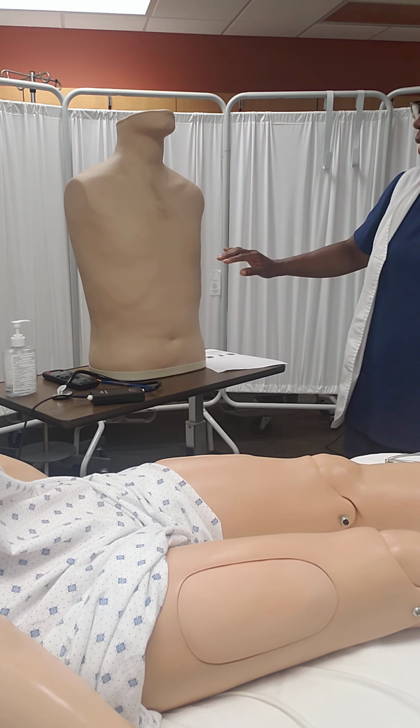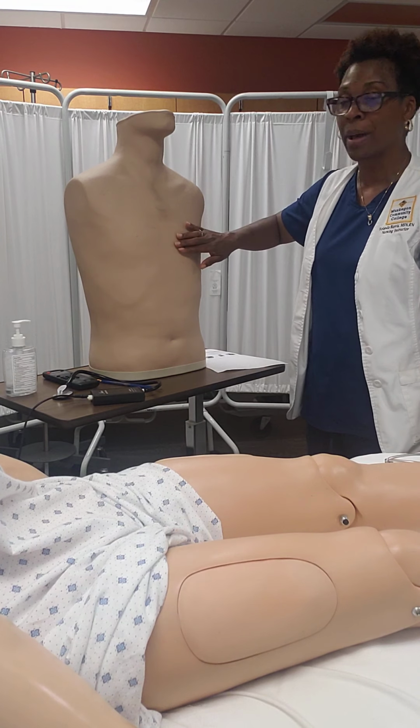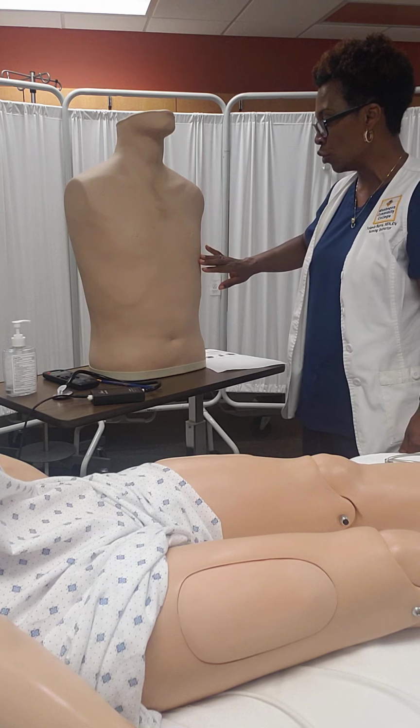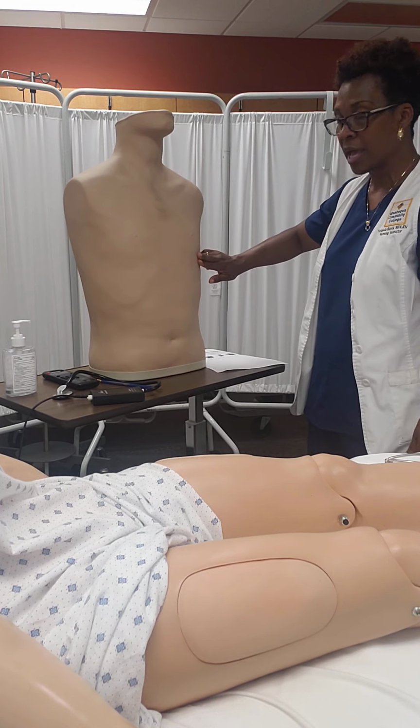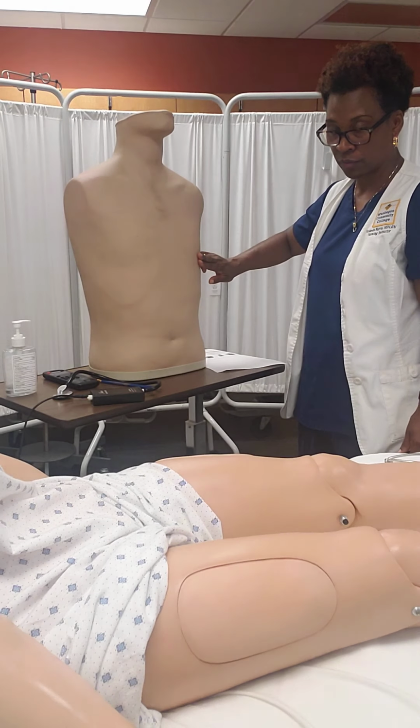So the point of maximal impulse is located, if you go back to your PowerPoint presentation, you'll note that it's at the mitral, right? So it's right below here at the mitral valve, okay?